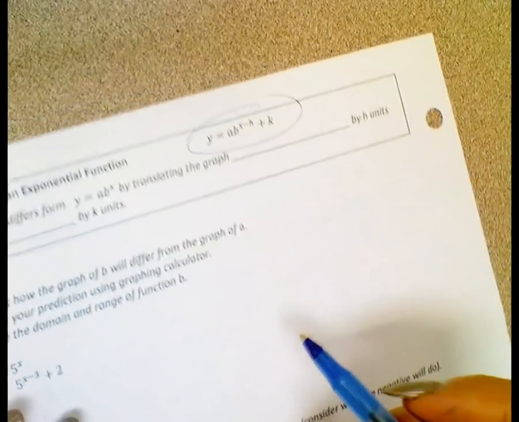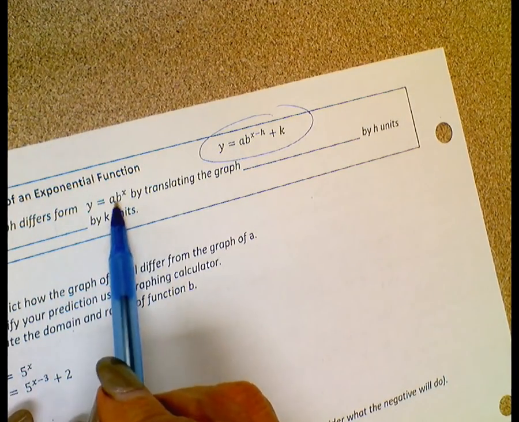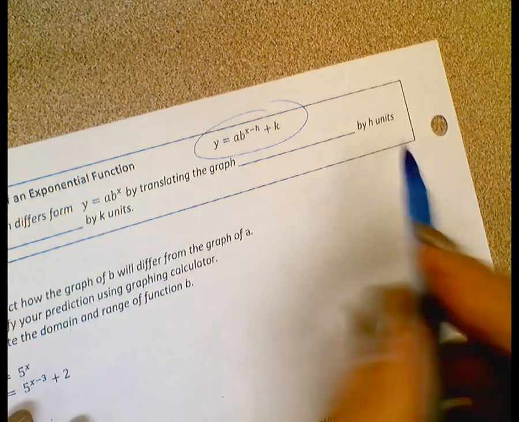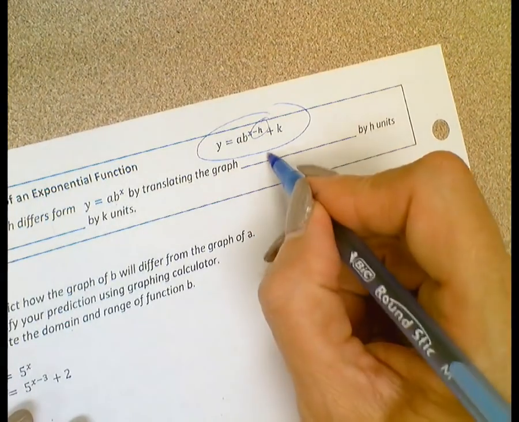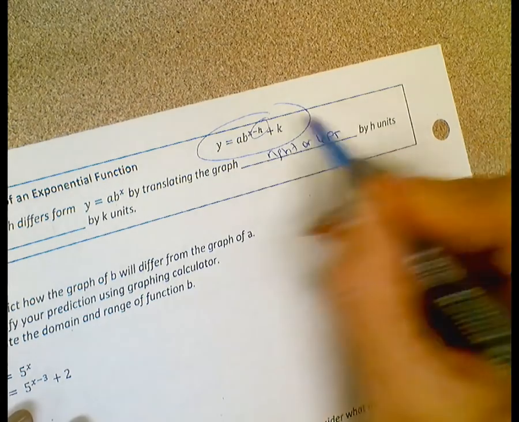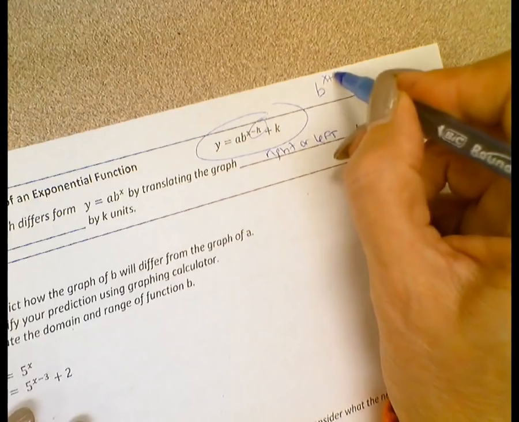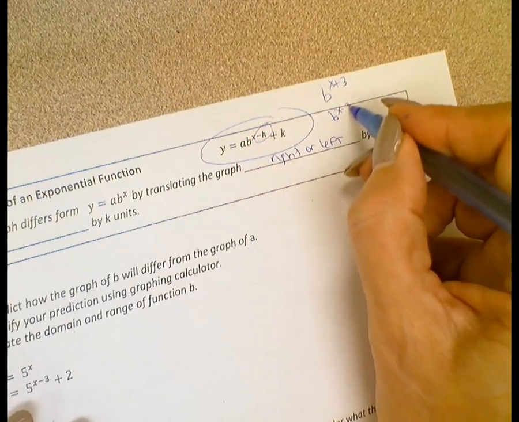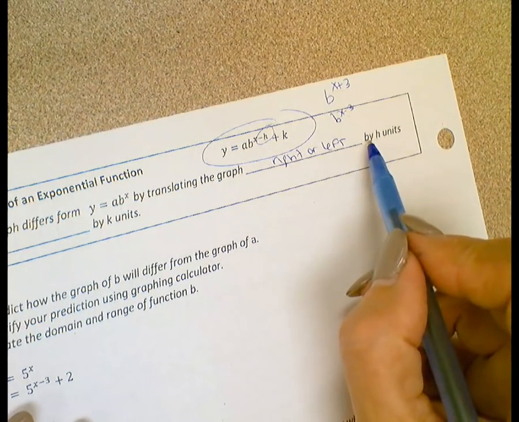Okay, so this is where the graph differs from this form right here, a times b to the x. This is your parent graph, a times b to the x, and we're translating the graph. So you're going to go right or left by h units, depending on what this is. So if it was like x plus 3, you'd go 3 left. If it was this, you would go 3 right. So that number tells you left or right by h units.